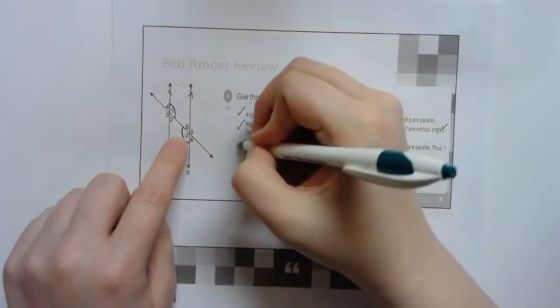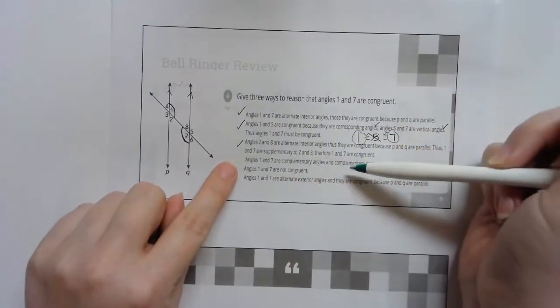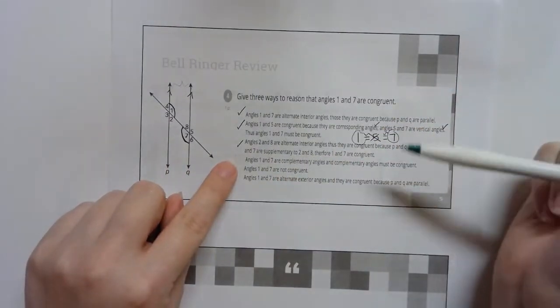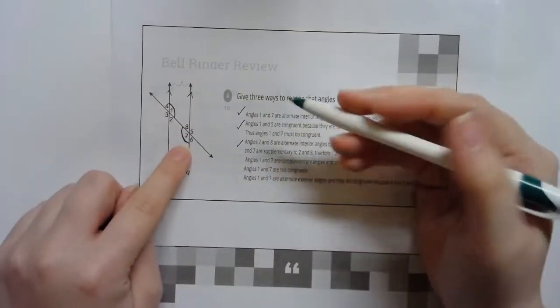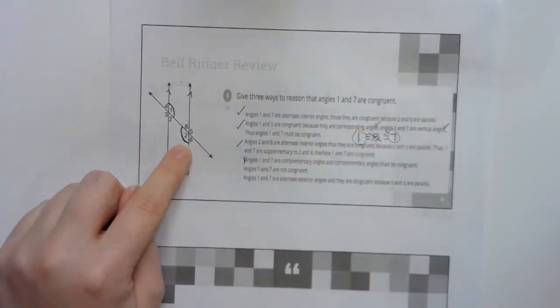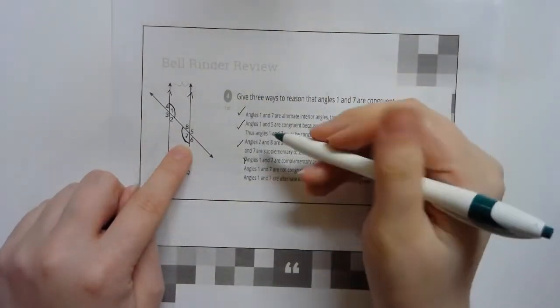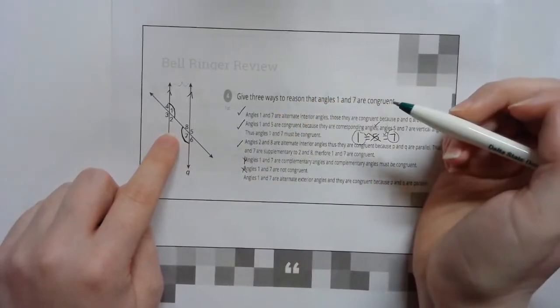So this one's true as well. Angles 1 and 7 are complementary angles, and complementary angles must be congruent. So nothing about this statement is true. 1 and 7 aren't complementary, and complementary angles do not have to be congruent. So that one's incorrect. Angles 1 and 7 are not congruent. Well, that's not true because we just proved they are congruent 3 ways.